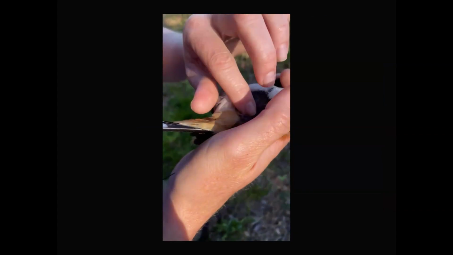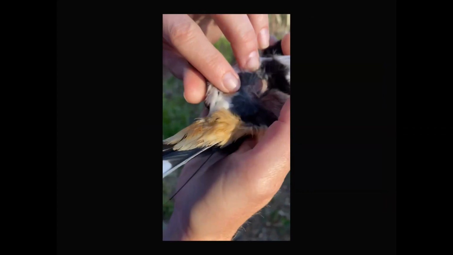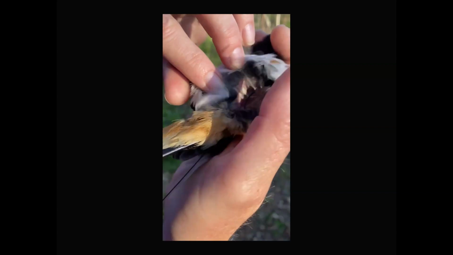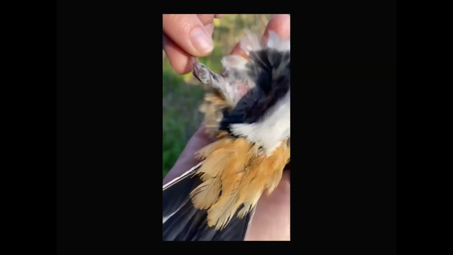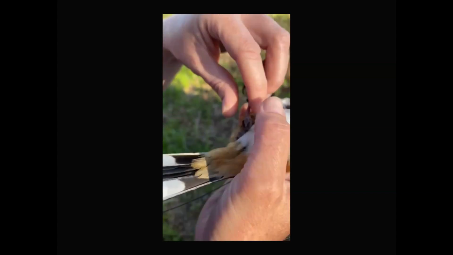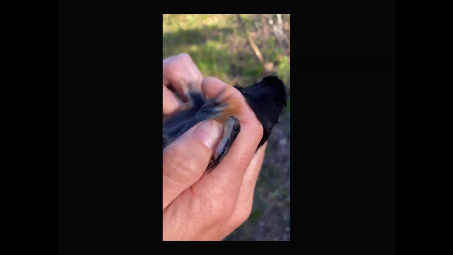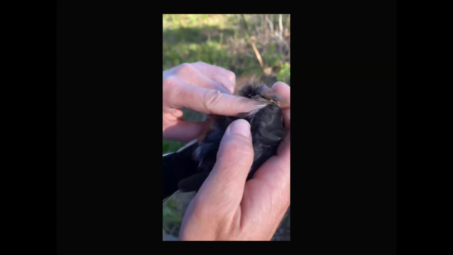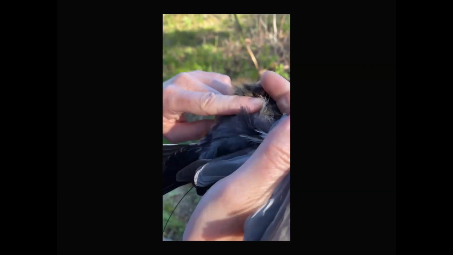So this was just me checking out. I wanted to see if he had any calluses, any redness, or any irritation at all from that tag. So he's been wearing the tag a year at this point, and it looks like I put it on the day before. So I was very happy with how this bird looked.